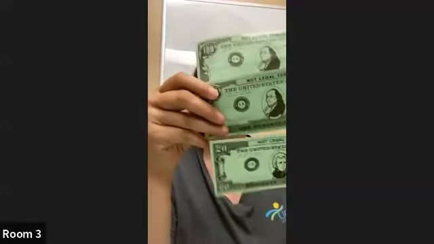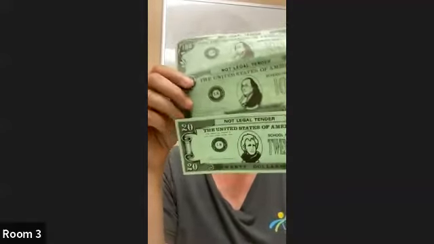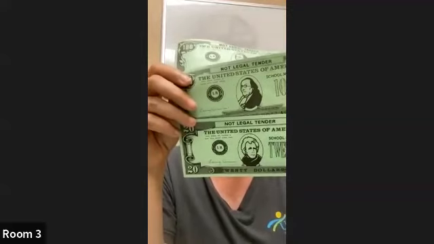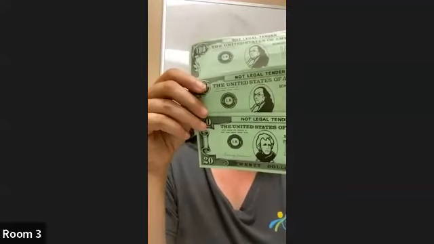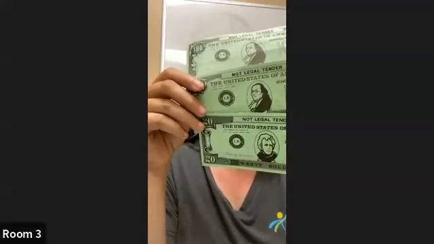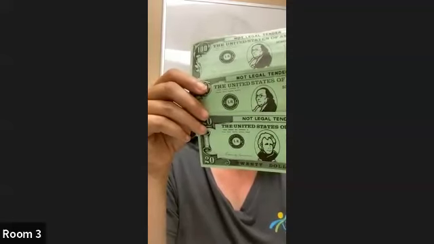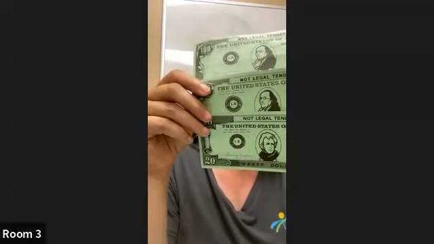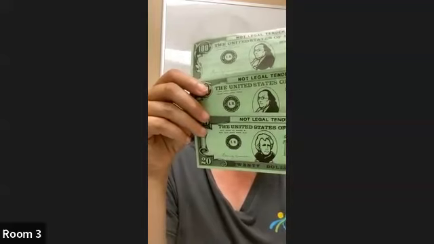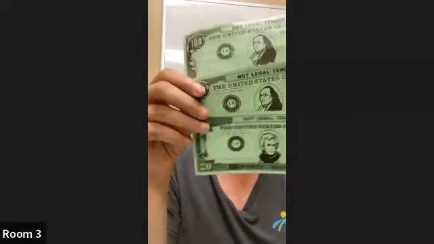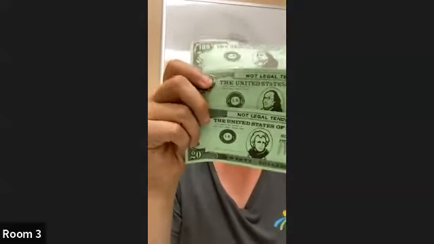So I'm gonna add a 20 to that. So remember, I have 200. So I have 200 and what in my hand? What bill is this? 20. So I have how much in my hand? 200 and 20. I have $220 in my hand.